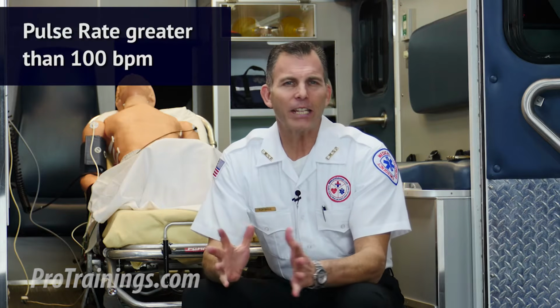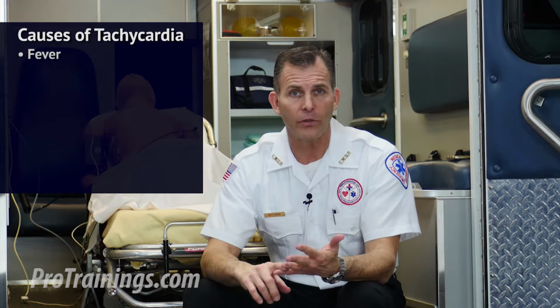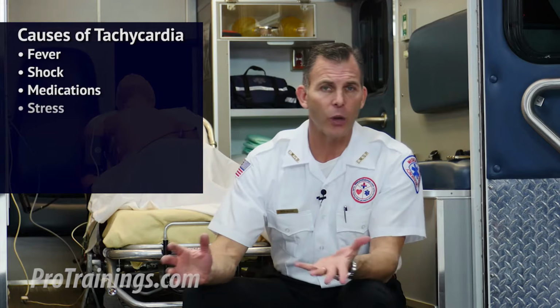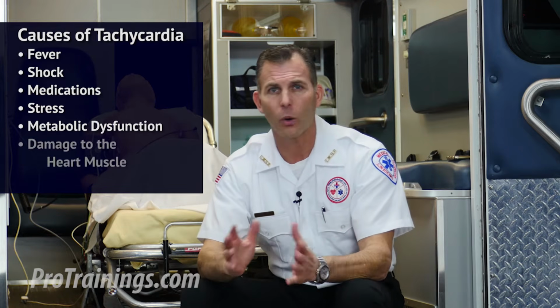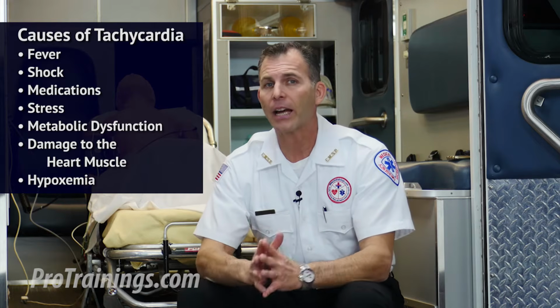Now let's talk about tachycardia, both stable and unstable. A heart rate in adults that is greater than 100 beats per minute is technically defined as tachycardia. Now, many things can cause tachycardia like fever, shock, medications, stress, metabolic dysfunction or damage to the heart muscle, and hypoxemia, to name a few.